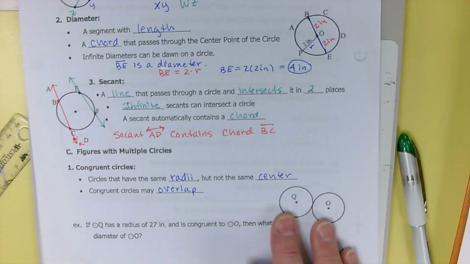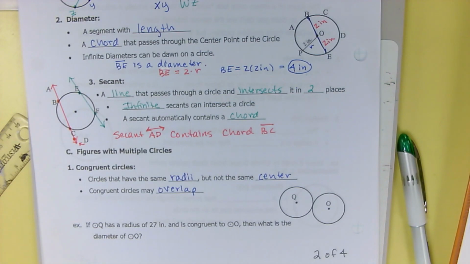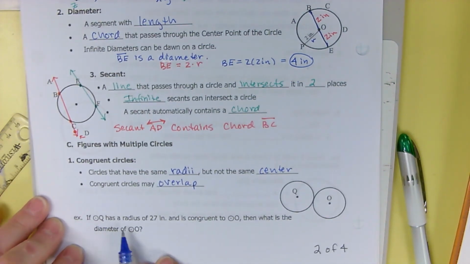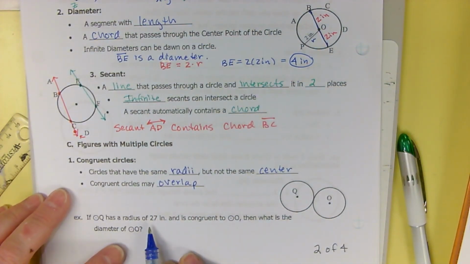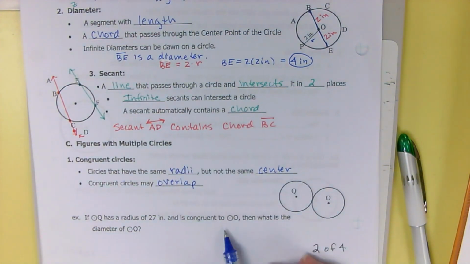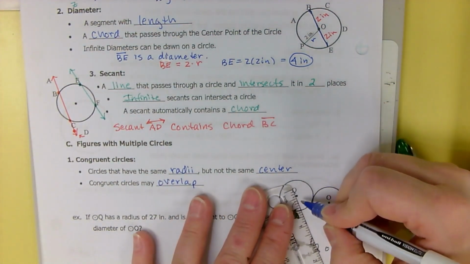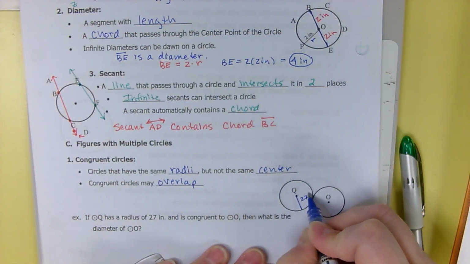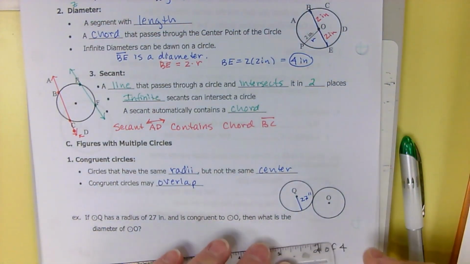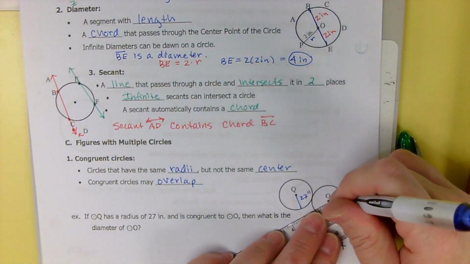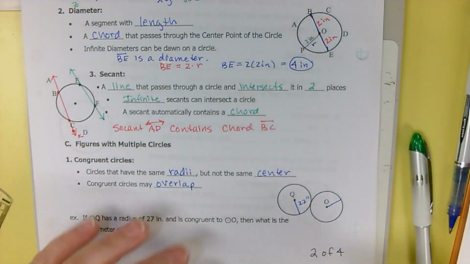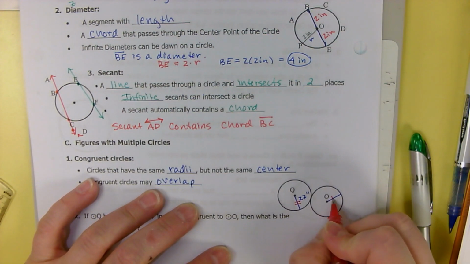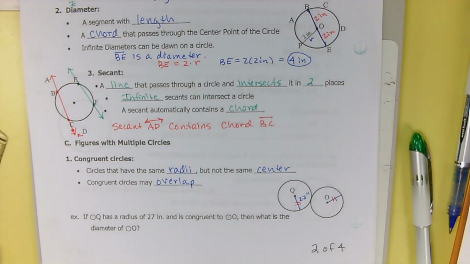They don't have the same center because one is Q, one is O, but they are the same radius. So example, it says if circle Q has a radius of 27 inches and it's congruent to O, both of the radii are the same.